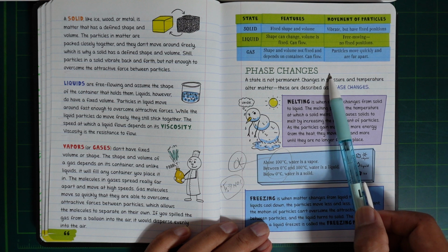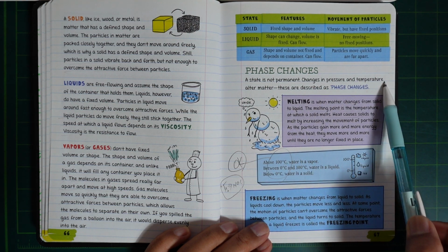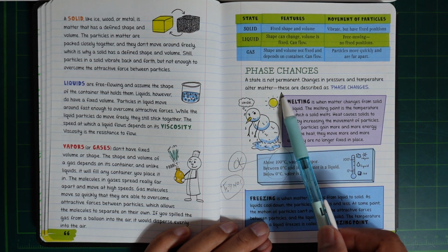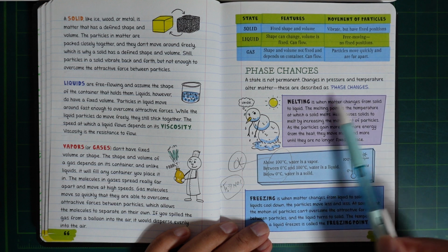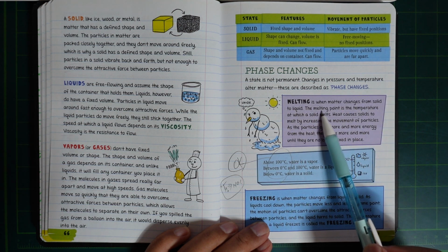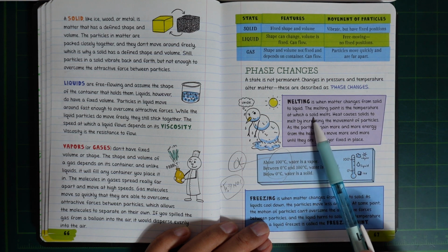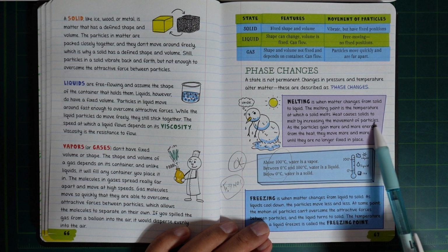Phase changes. A state is not permanent. Changes in pressure and temperature alter matter. These are described as phase changes. Melting is when matter changes from solid to liquid. The melting point is the temperature at which a solid melts. Heat causes a solid to melt by increasing the movement of particles.